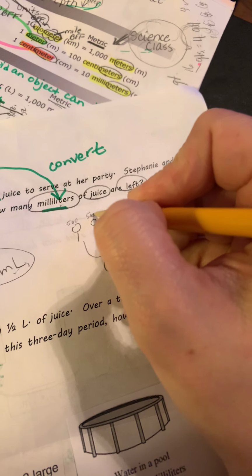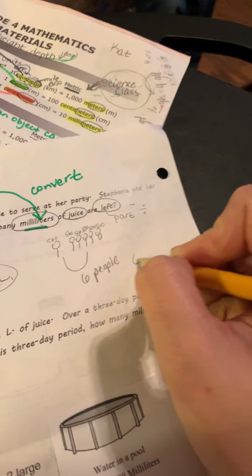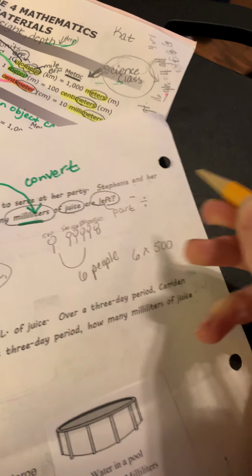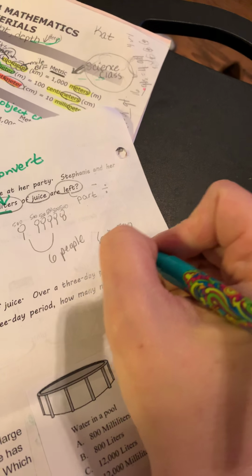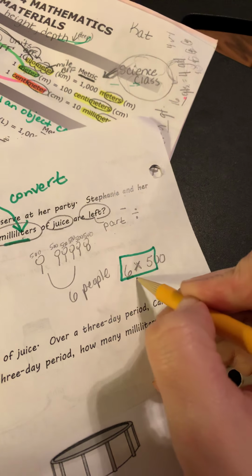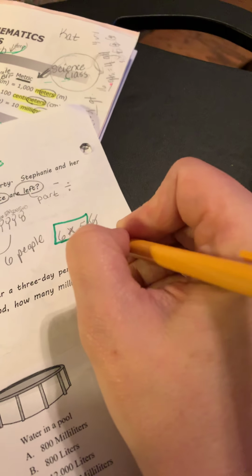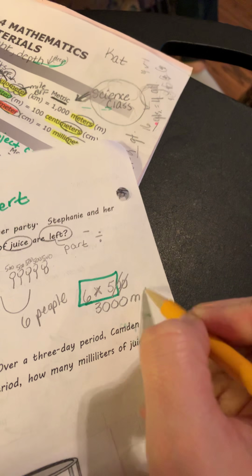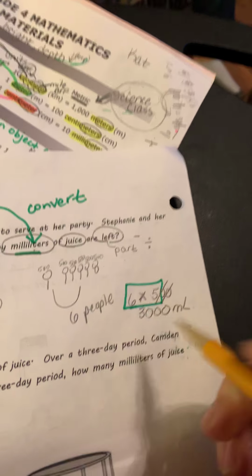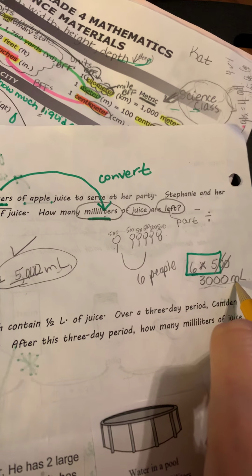Each person drinks 500. So you get 500, and this one drinks 500, and this, and what are we seeing? That's right. Repeat how many times? Yes. We have 6 groups of 500. Well, look at your basic factors, because you better memorize your multiplication facts. That's 30. And then what? Yep. Add the 2 zeros. So 3,000 milliliters are left. And if they agree with you, go the sheep. No, Stephanie and her 5 guests drank 3,000 milliliters.